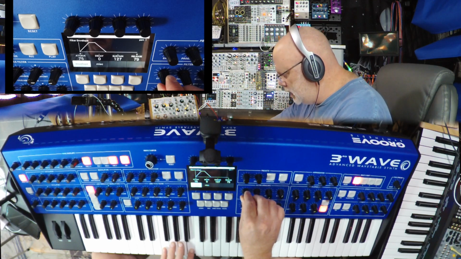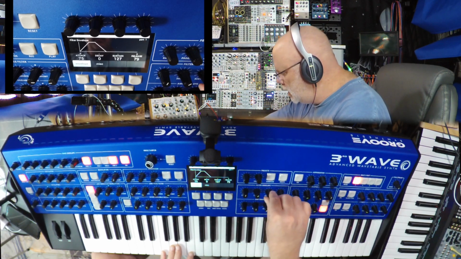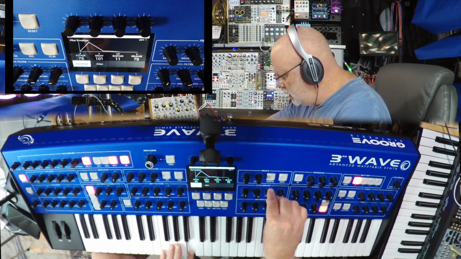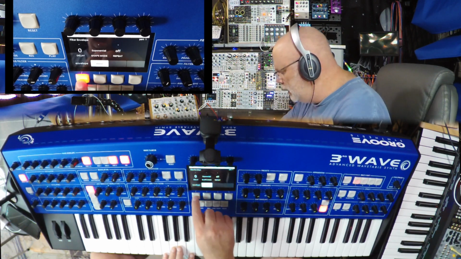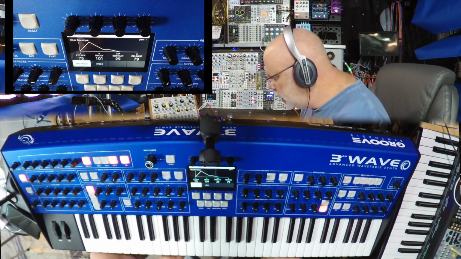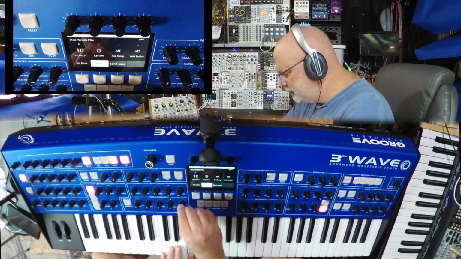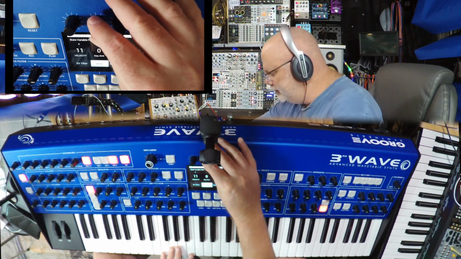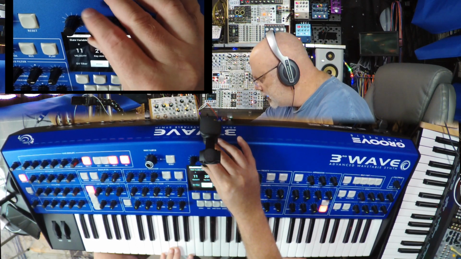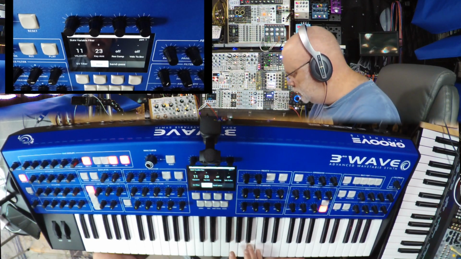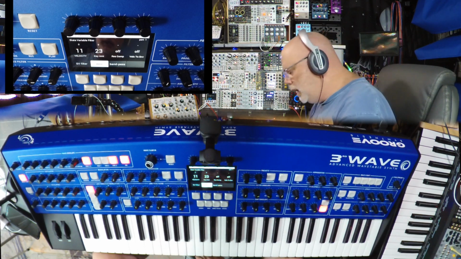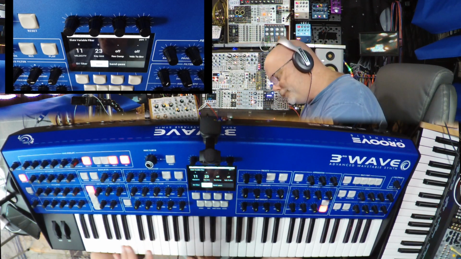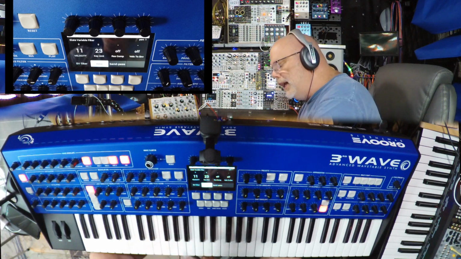All right, slow that down. Maybe you just do this here, bring some attack, okay. That's fun. Okay, so we've got that envelope here. Let's affect it with the velocity and have it track. We're going to track the keyboard. All right, so that is with the first envelope and the state variable filter.